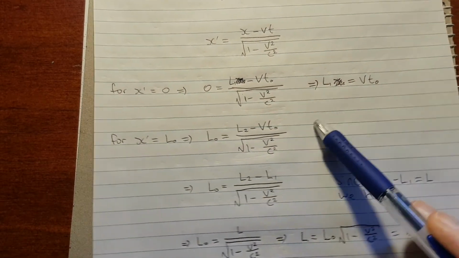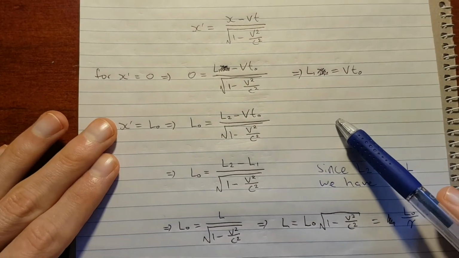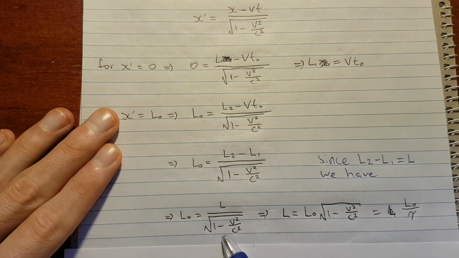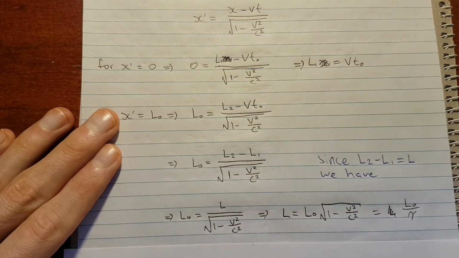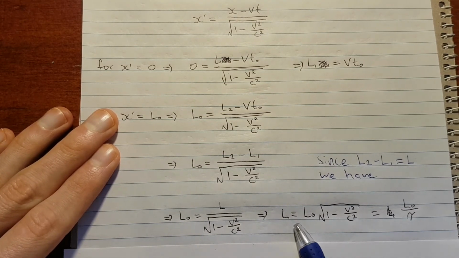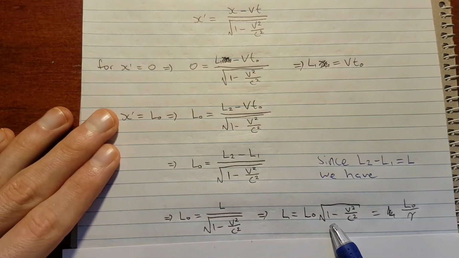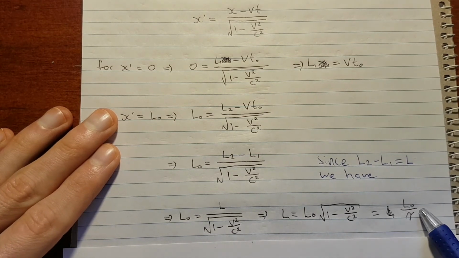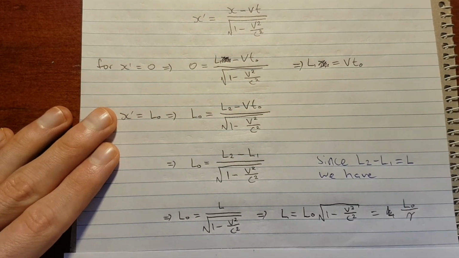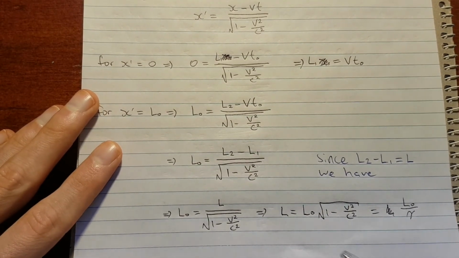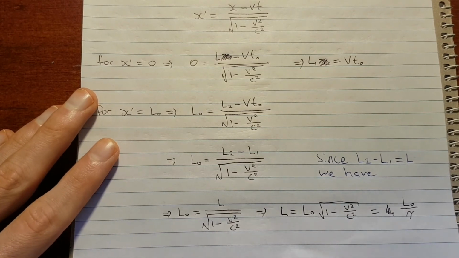So we'll have L naught equals L divided by the square root of 1 minus v squared on c squared. We could multiply both sides by the square root term again to get L equals L naught times the square root of 1 minus v squared on c squared. And this is the same as L naught divided by gamma, where gamma is the Lorentz factor, so 1 divided by the square root term.